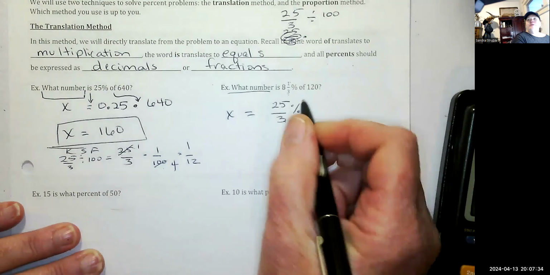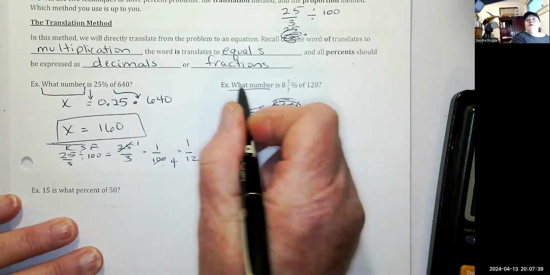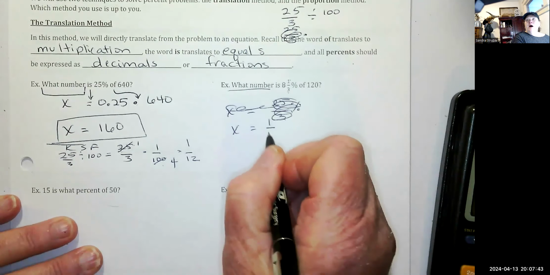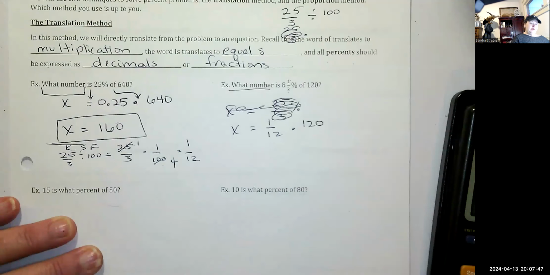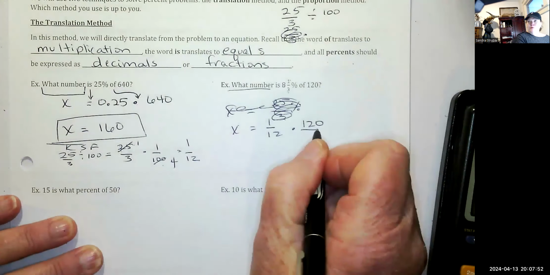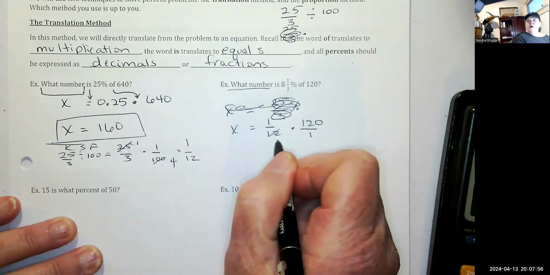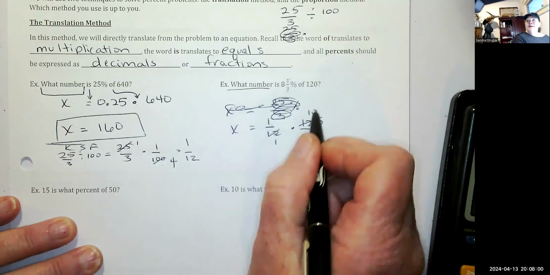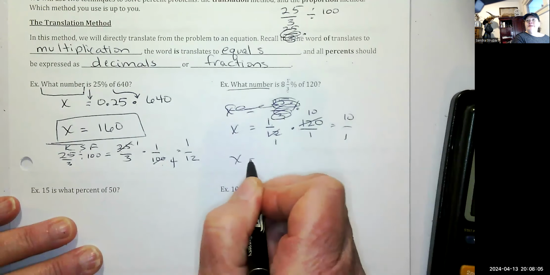All right, so I'm going to get rid of this completely. I just want to go X, what number, equals 1/12 of, multiplies, 120. So I just need to take 1/12 of 120, which means I'm multiplying them. They're over 1. These reduce. 12 goes into 12 once, 12 goes into 120 10 times. So it's 1 times 10 is 10, and 1 times 1 is 1. So the number is 10.